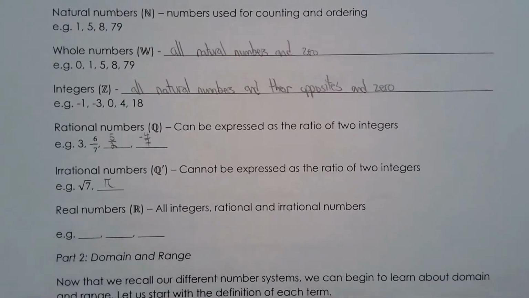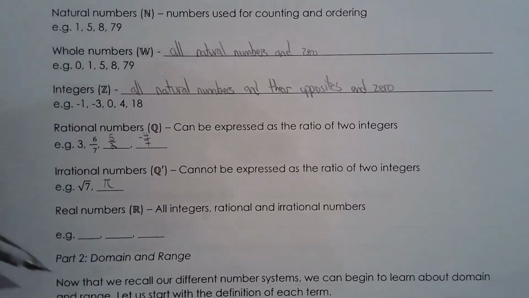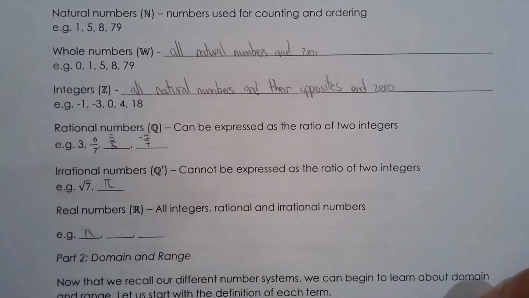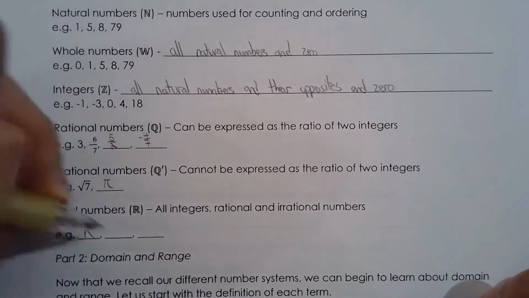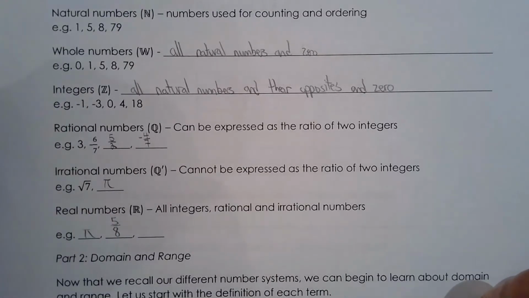Now, real numbers are what we really want to get after. Real numbers are all the numbers that you know of. From high school math, these are the numbers we work with. Natural numbers, whole numbers, integers, rational numbers, irrational numbers, and all these are part of the real number system. So if you're an irrational number, you're a real number. If you're a rational number, you're a real number.